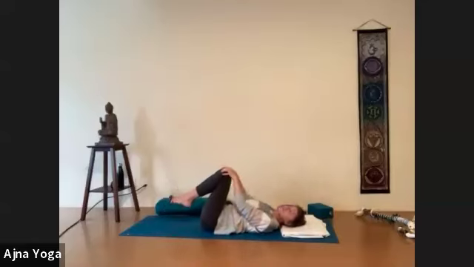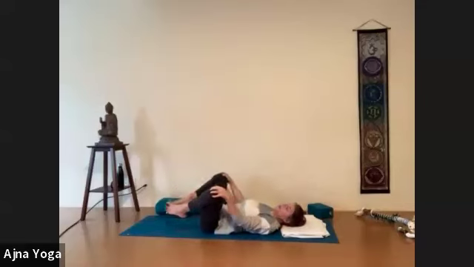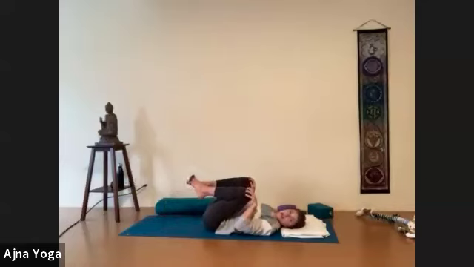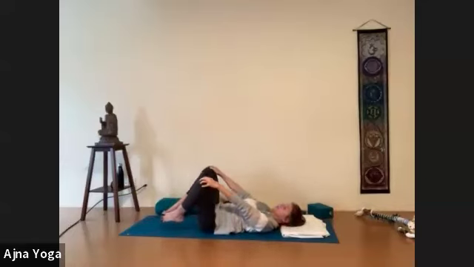And then let's come into our hip circle. So hands on those knees. You can separate the knees, push them away from the chest, away from each other. And then exhale back in toward the chest and back toward each other. So nice big full circles.